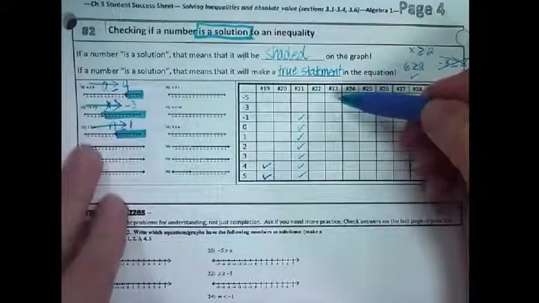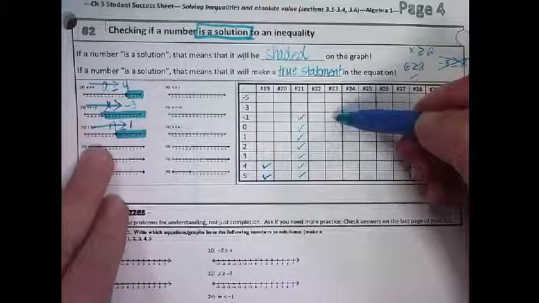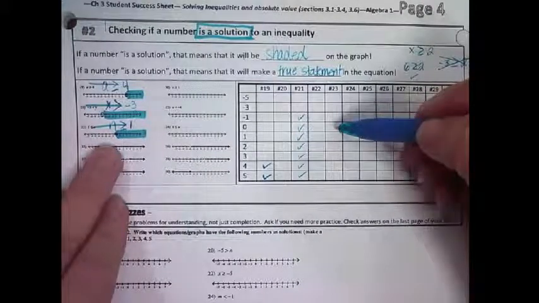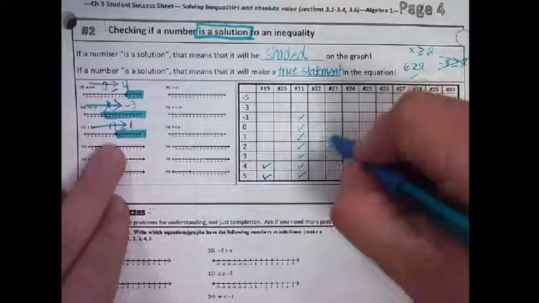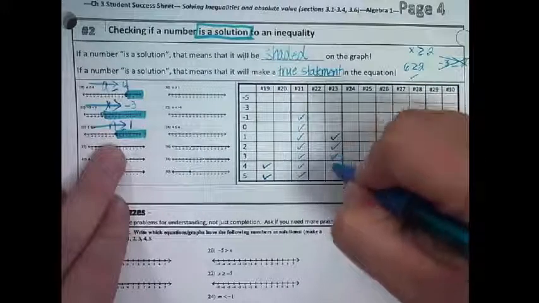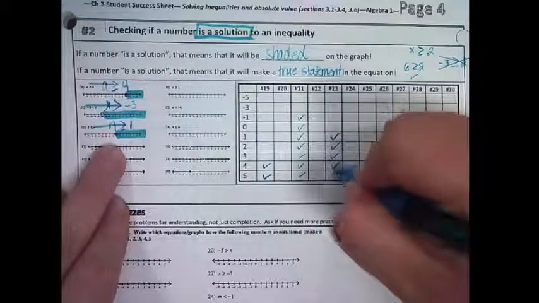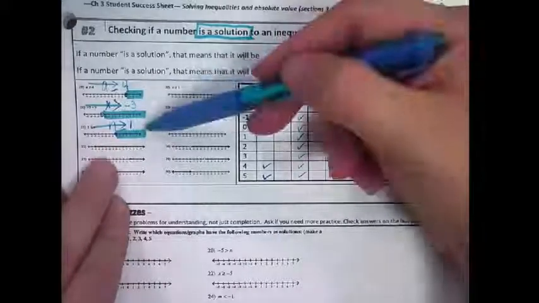All right, so over to my table. -5 is not shaded. -3 is not shaded. None of the negatives are shaded, and 0 is not shaded either. 1 is shaded because I used a closed in circle. And that means that all of these that are greater than 1 are solutions as well. And if you check on your little number line, they're all shaded in. 25.